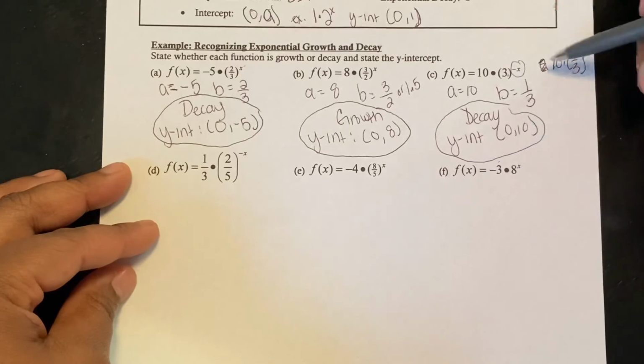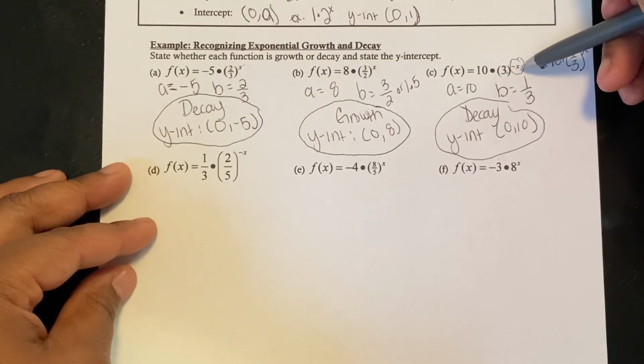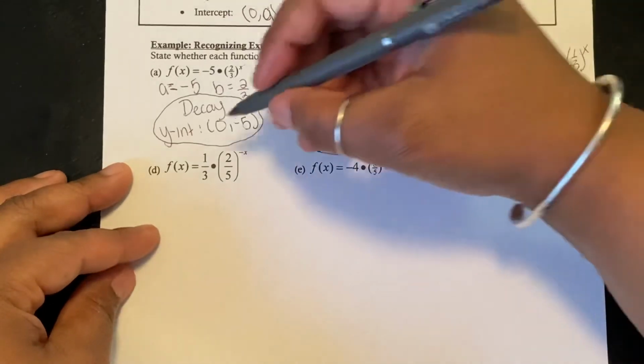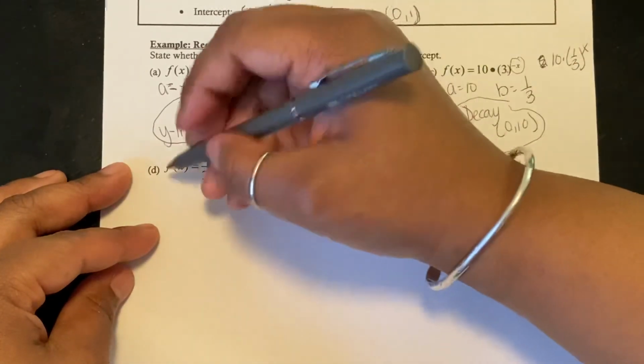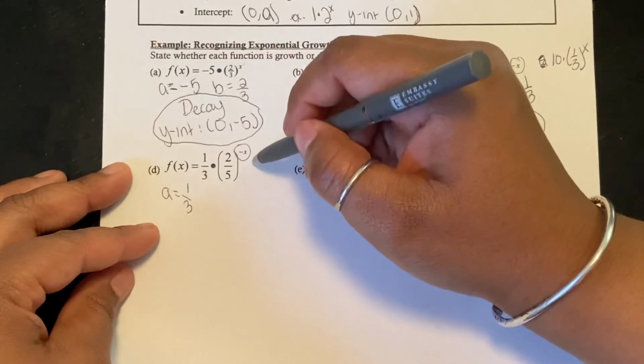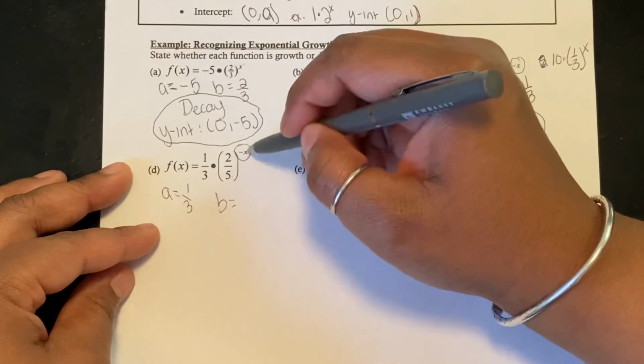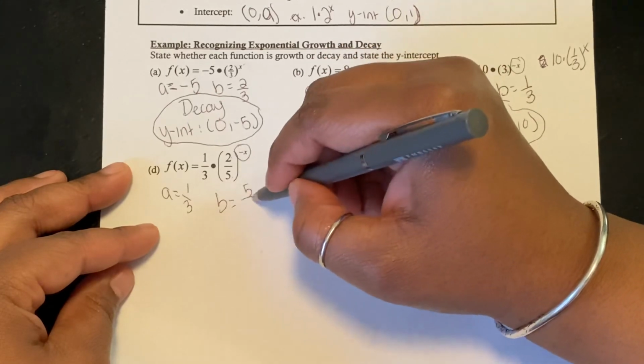Again, I had to change it because I had to flip the b value, because my exponent was negative. This is the same here. Okay, my a value doesn't change. It's 1/3. But this does change. Now my b value, instead of it being 2/5, it's now 5/2.